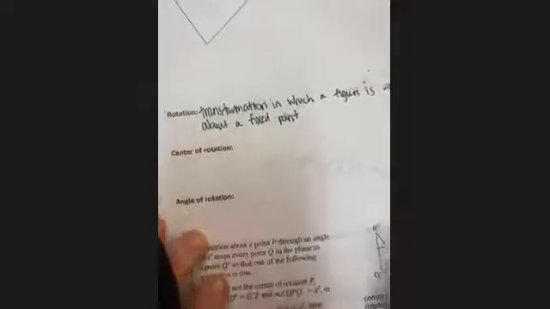So a rotation is a transformation in which a figure is turned about a fixed point. Okay, that fixed point is called the center of rotation.